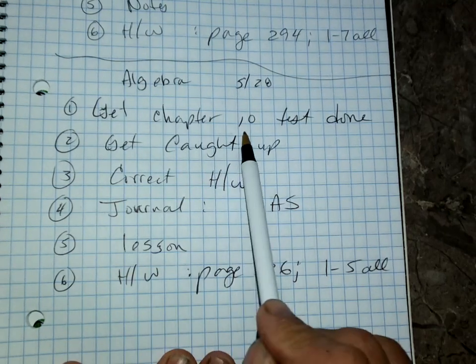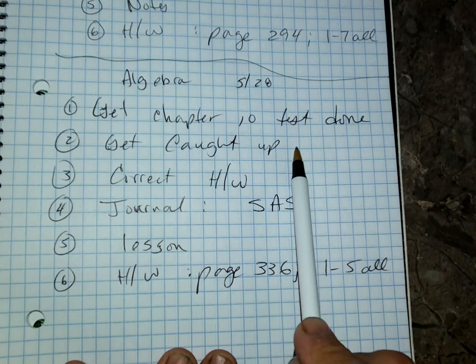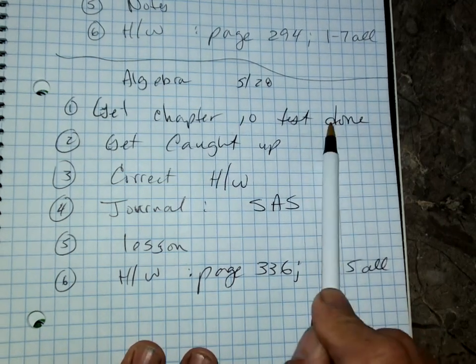If you haven't finished or sent me chapter 10, you got to get that to me too. Those are going to go in the grade book today. And then I'll start calling parents if you don't have this stuff done. So get it done, okay?